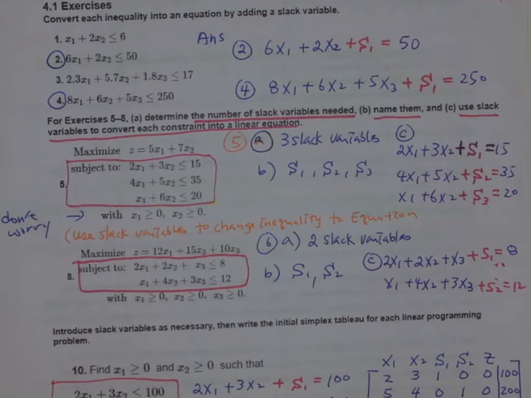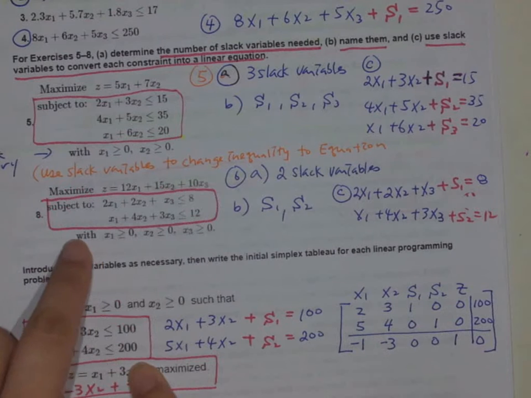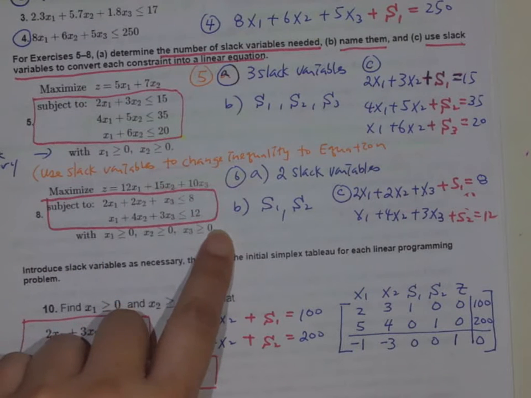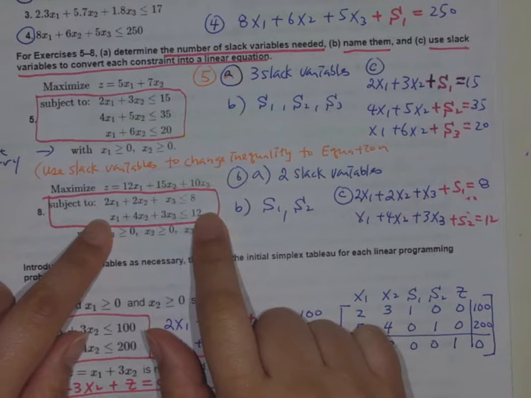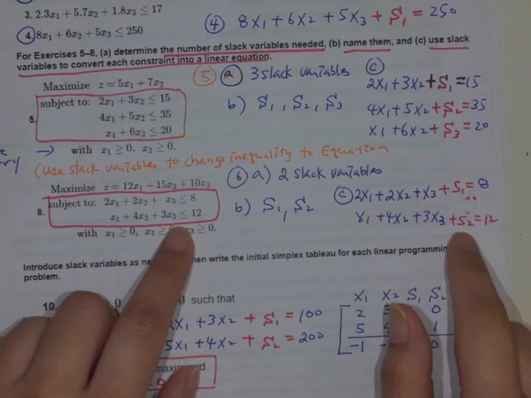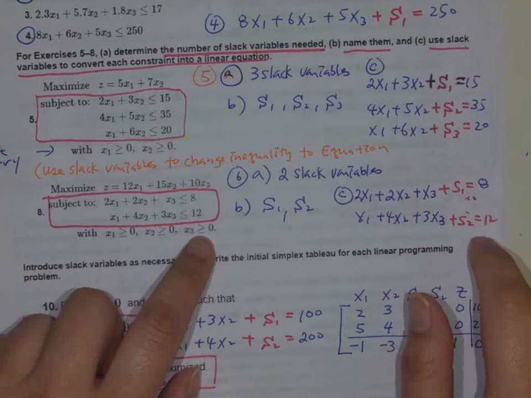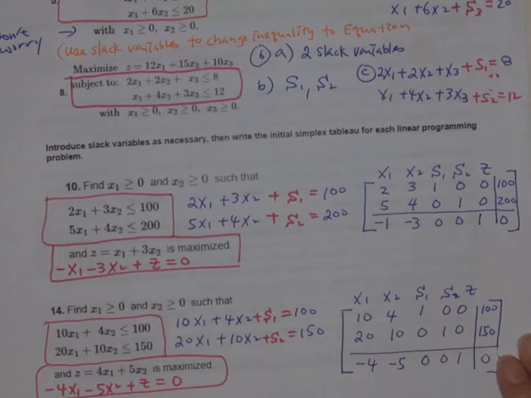That's all you need to do. So for the next one, again, we ignore the maximize equation and the x, y, and z greater than or equal to 0, just focusing on the two inequalities here because I have two of them, so I just need S1 and S2, right? So I add S1 and S2 here, and I can change them to equations. That's the second step. Some of the exam questions may ask you to do something like that.